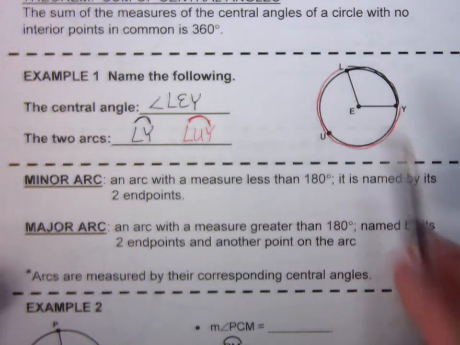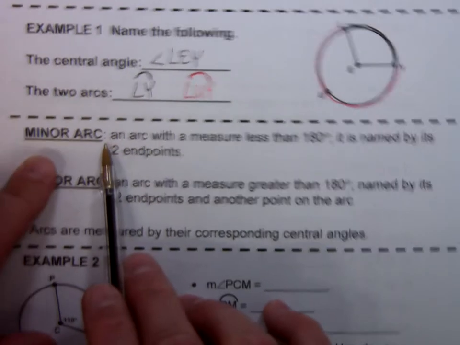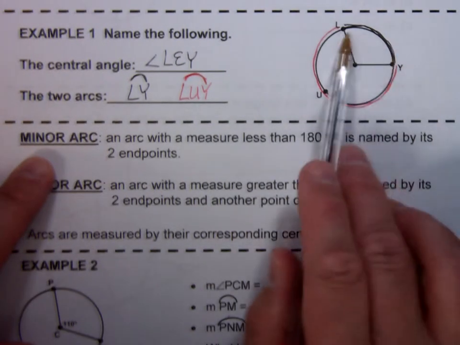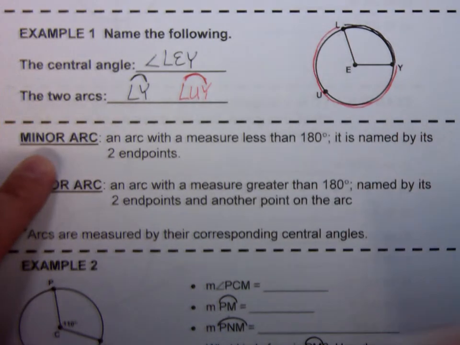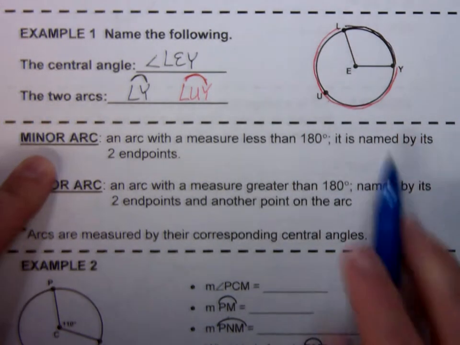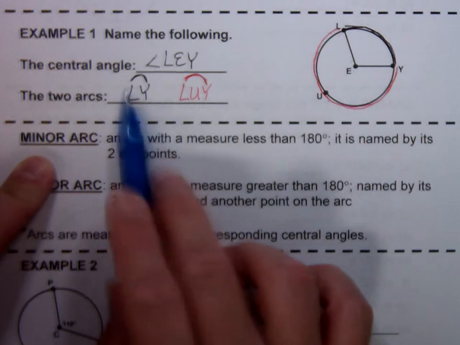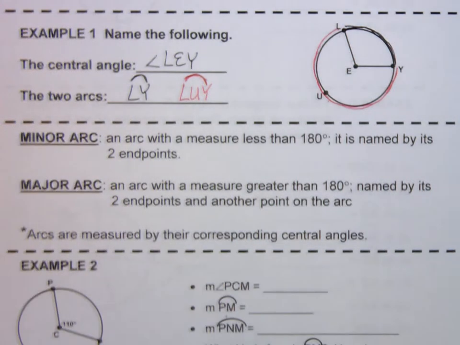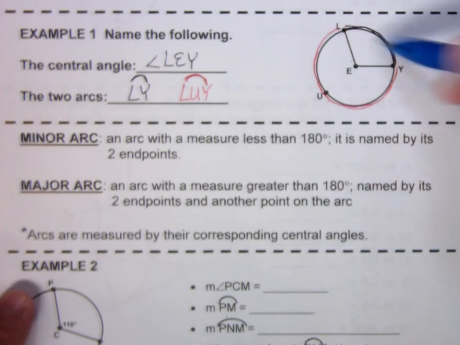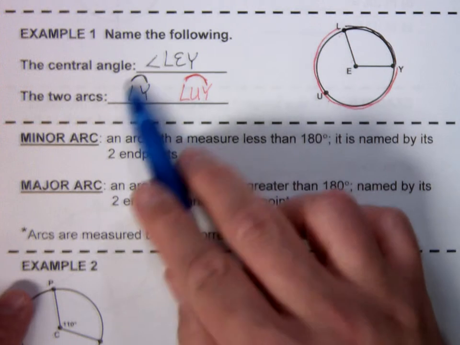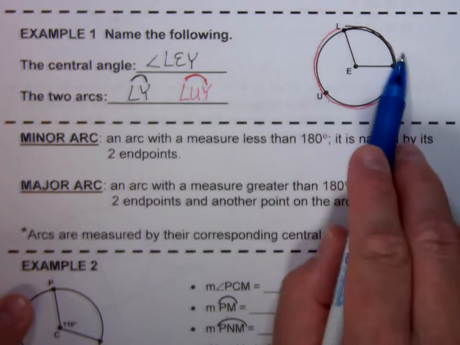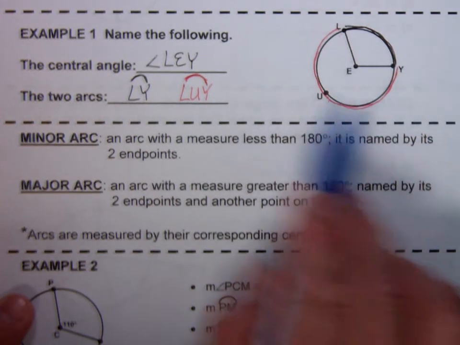Now, these are two different types of arcs here. One of them is a minor arc. This one is a minor arc. Minor arcs have a measure less than 180, and it's named with only 2 points. So anytime you see an arc named with only 2 points, you know it has to be a minor arc. So if you were looking at this figure and they said arc LY, I would know it goes this way from L to Y and not this way, because if it's named by 2 points, I know it's got to be less than 180, and going this way would be too big.